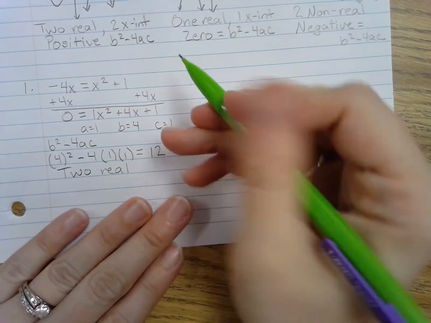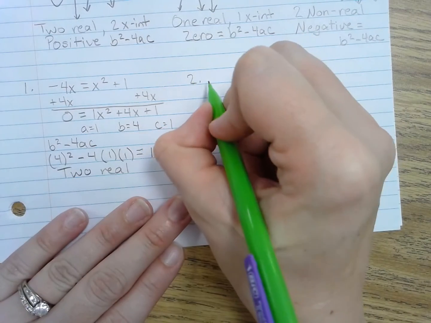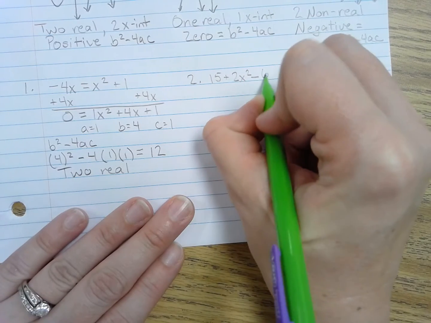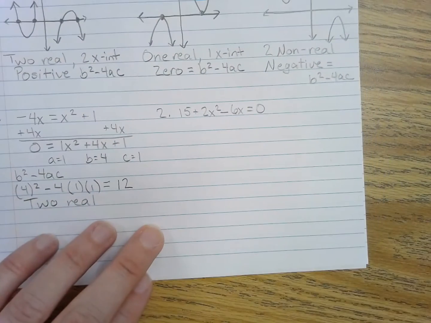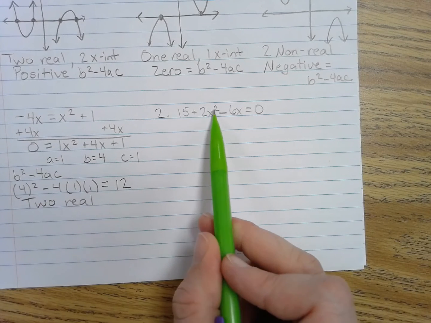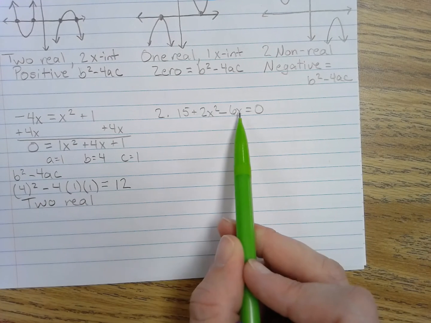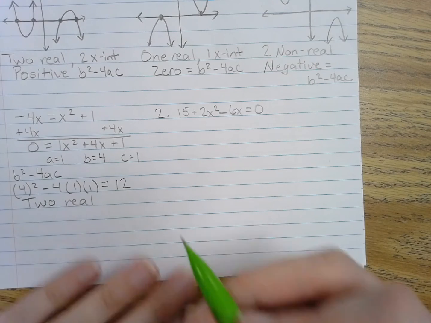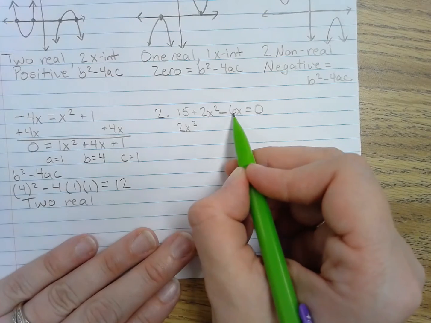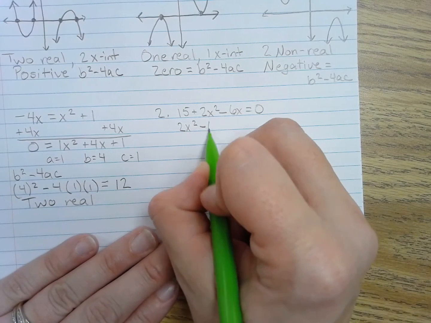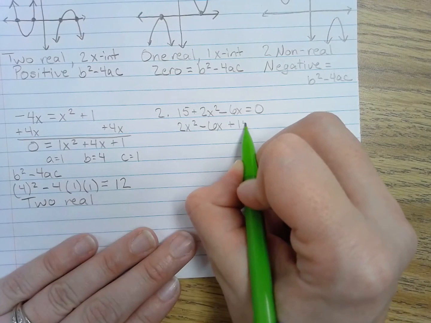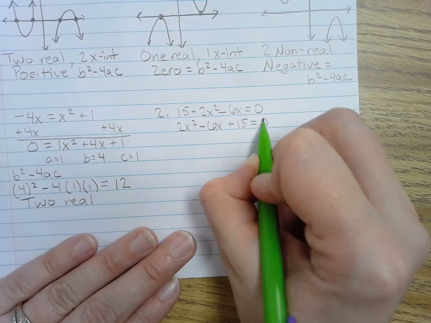Let's go ahead and look at example number 2. Here we're going to have 15 plus 2x squared minus 6x equals 0. So this problem's already set equal to 0. However, we notice that it's not set up in standard form. We need our ax squared, then our bx, and finally our c. So let's reorder these terms. 2x squared is first, then the minus stays with our 6x for our bx term, and then finally that's a positive 15, so plus 15 at the end.